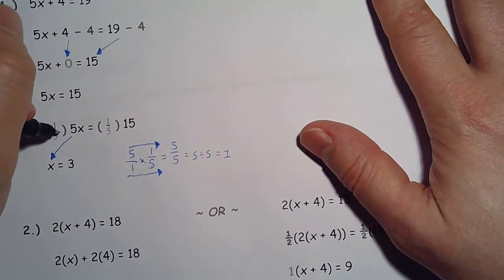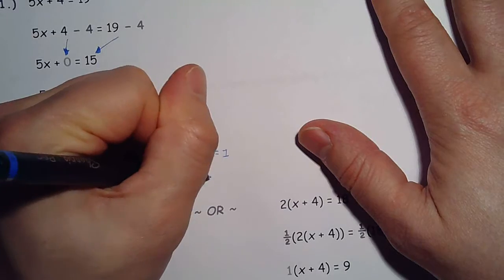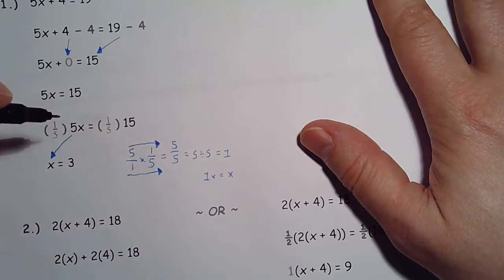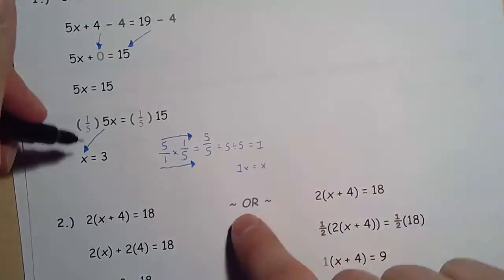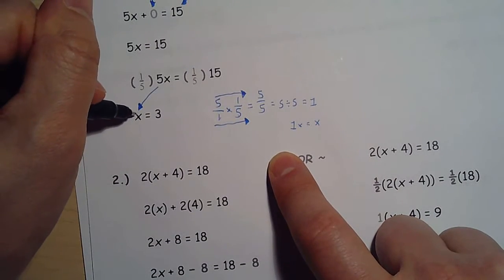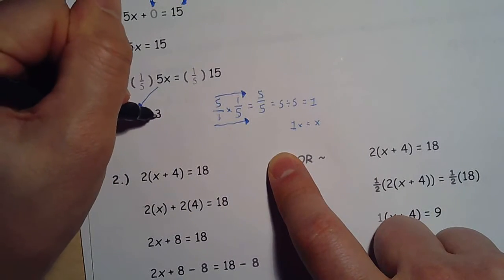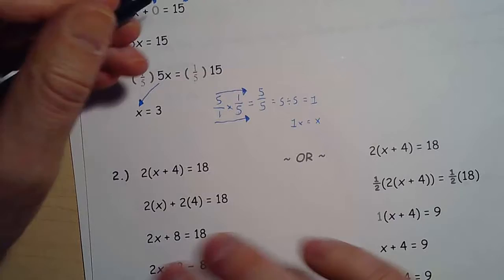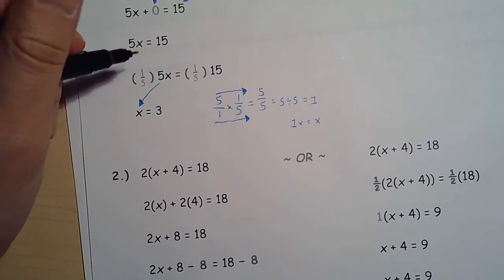And what's 1 times x? Well, it's just x, right? So 1x is the same as x. 1 times any number is just that number. We don't write 1x in front because we don't need to. It's kind of like writing 3.0, right? We don't need that part.